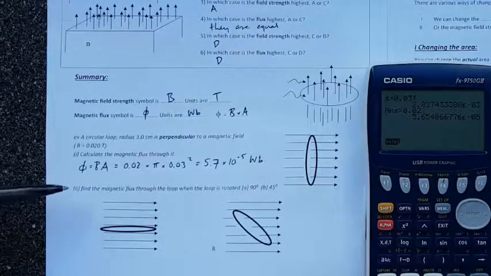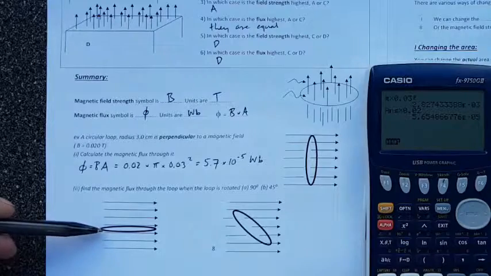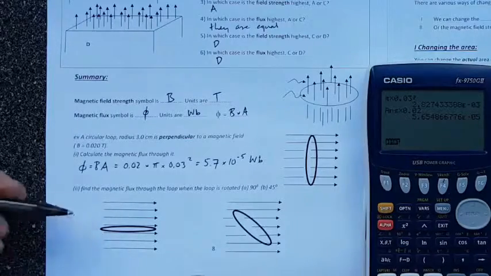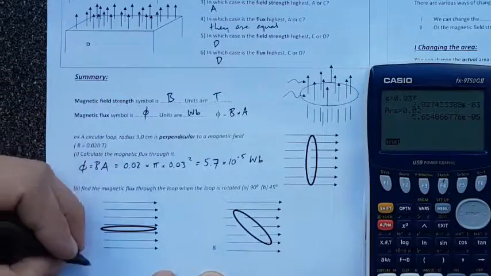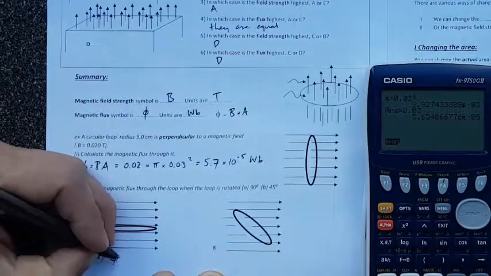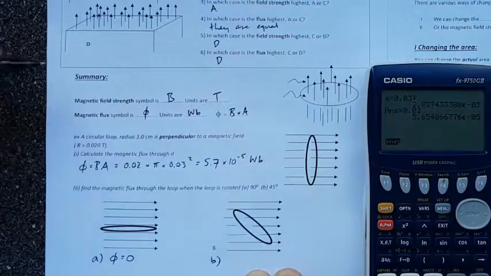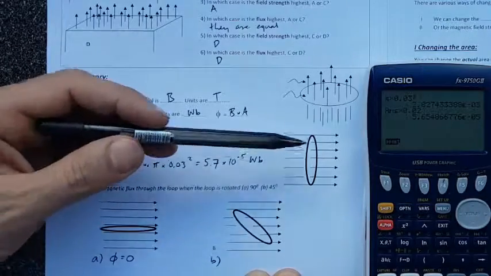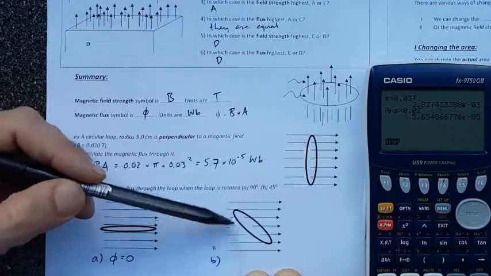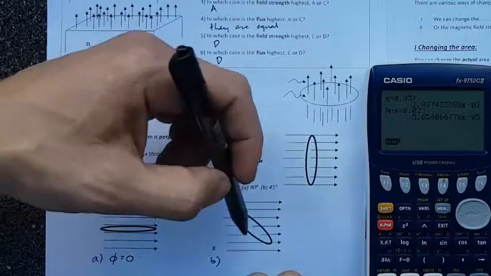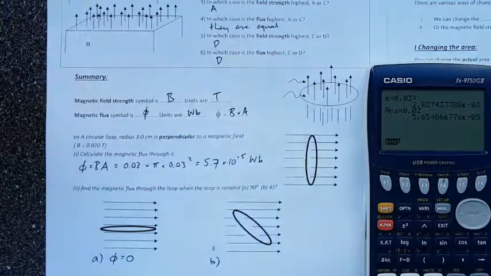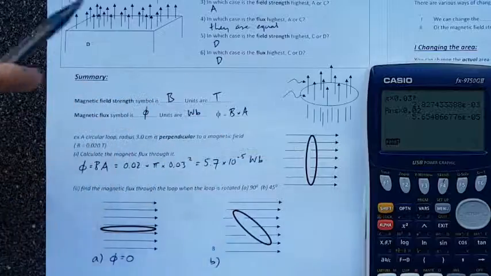Okay, in this situation, there are no field lines going through the loop. So in A, phi equals 0. In B, where it's at a 45-degree angle, we just need to multiply the full flux by the sine of the angle, because only a proportion of the field lines are going to be going through, not all of them.